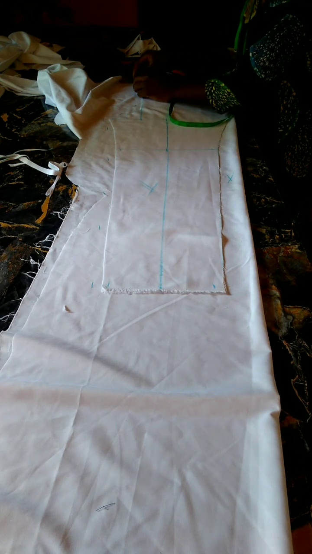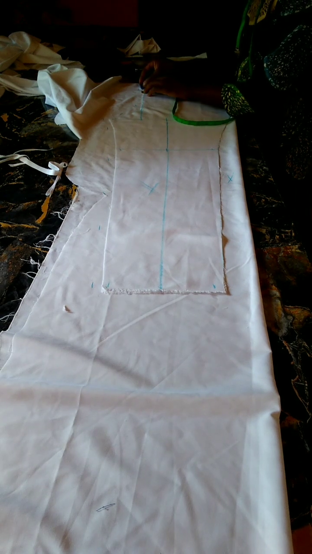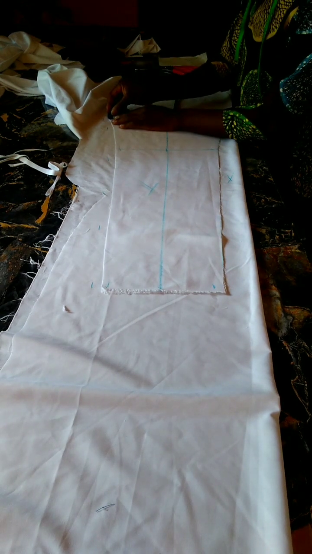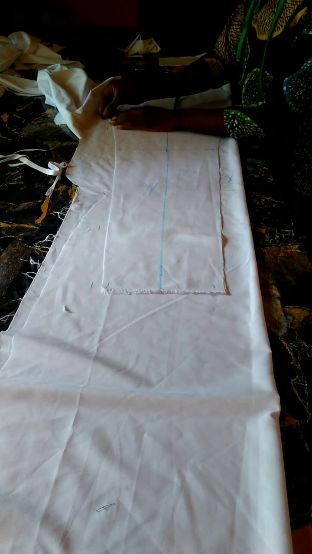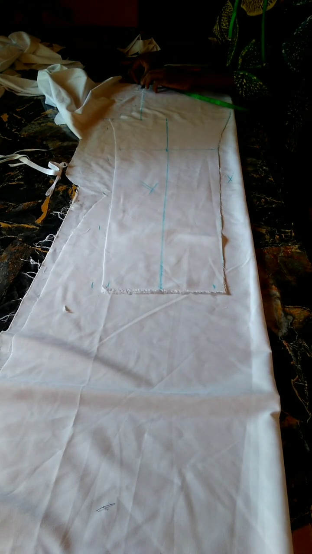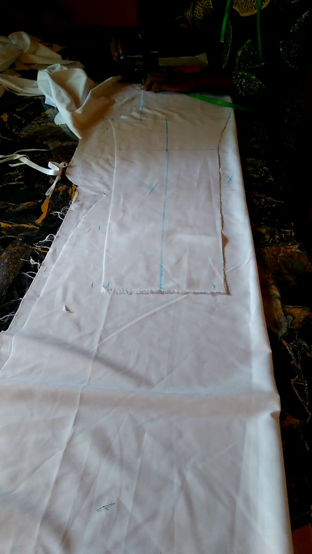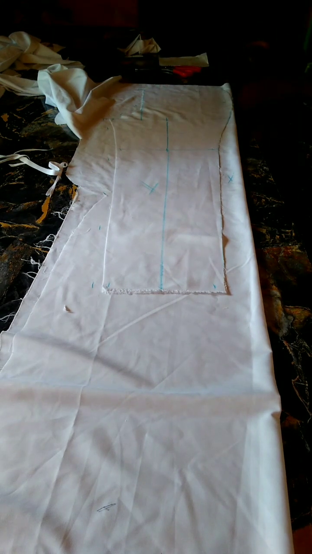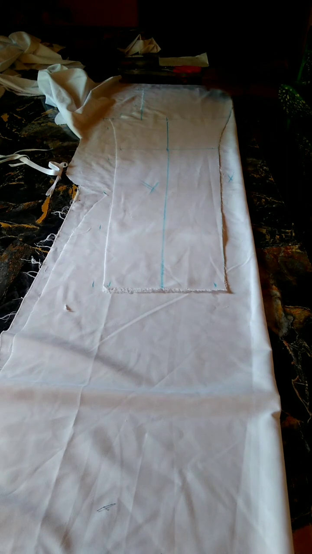So you measure your ½ inch sewing allowance from the feet to the lap. Hope you see what I'm doing. From the feet to the waist, sorry. I added ½ inch. You can still add 1 inch.